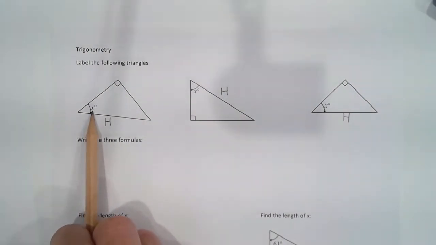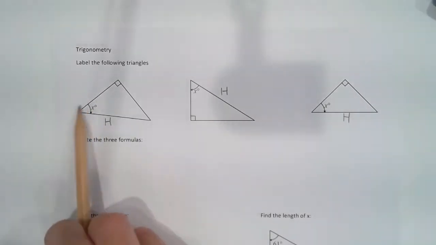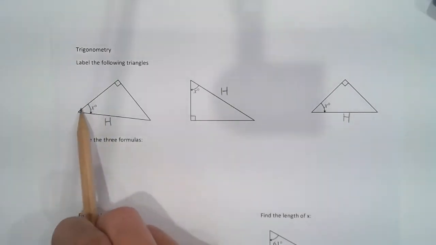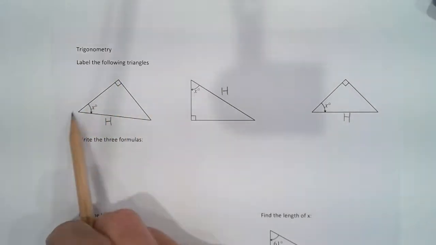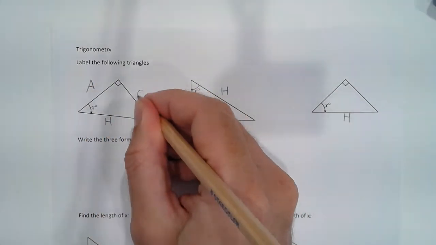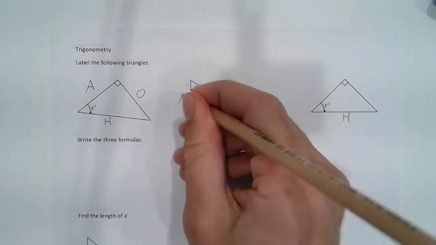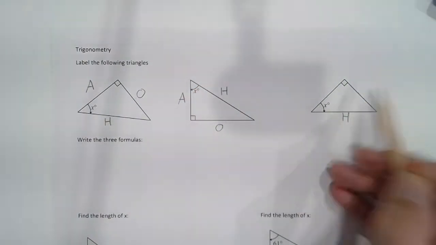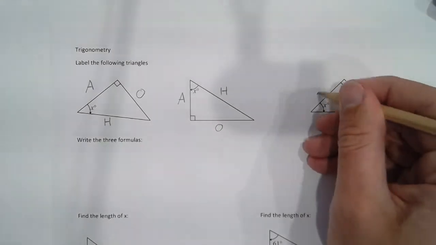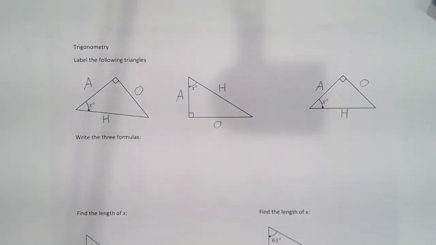Now, with trigonometry, you're either trying to find the size of an angle or you're using a particular angle. Because the angle's here in this case, the line that's next to the angle is called the adjacent, and the line opposite the angle is opposite. So there's the angle, the line opposite must be O, therefore the one next to it must be A. This is how we label the triangles using trigonometry.